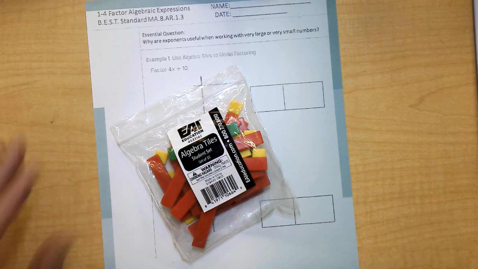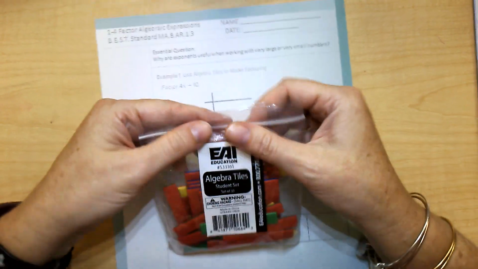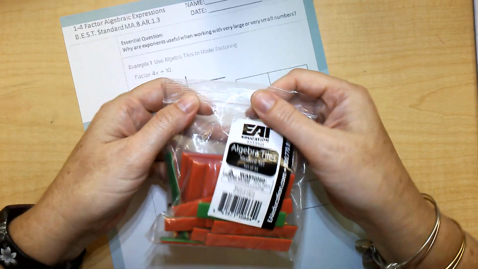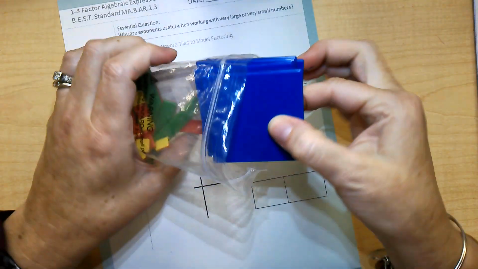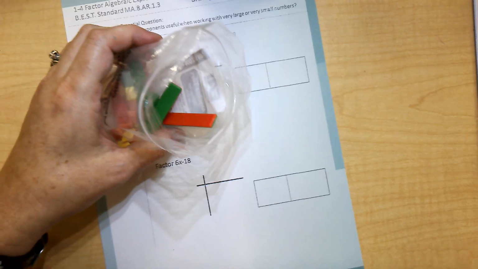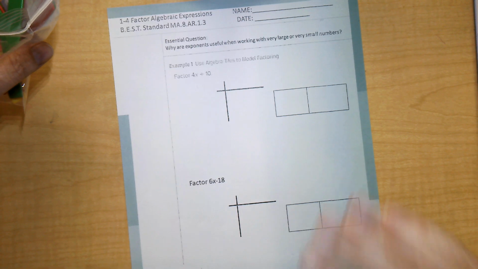Today we're going to learn about factoring. Factoring is the opposite of distribution. So we're going to start with our algebra tiles. And again, we're going to take the blue ones for x squared out and move them aside because we won't be using them for these first two examples for today's assignment either.